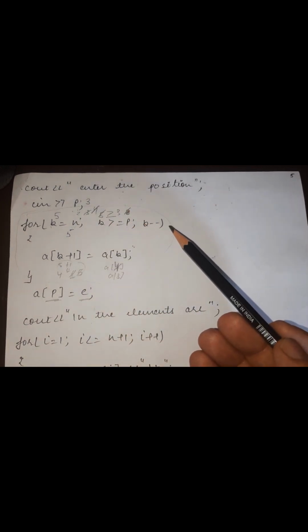Inside this for loop, we have not updated the value of p. P is not updated, it means p has a value 3. So directly we write a of 3 is equal to e. E has a value 25. So at the third position, the value 25 goes.